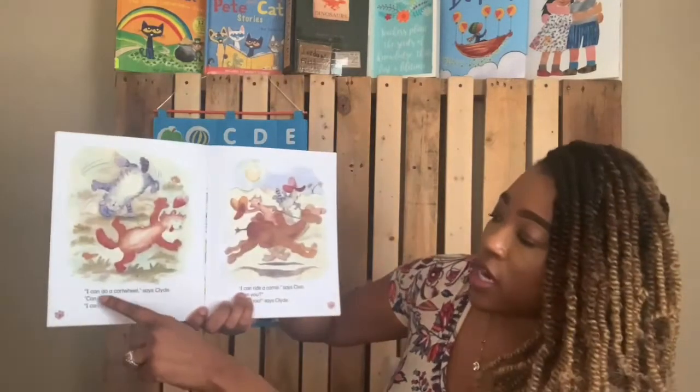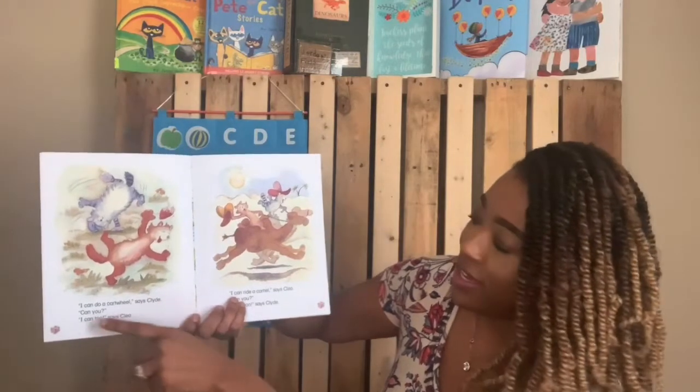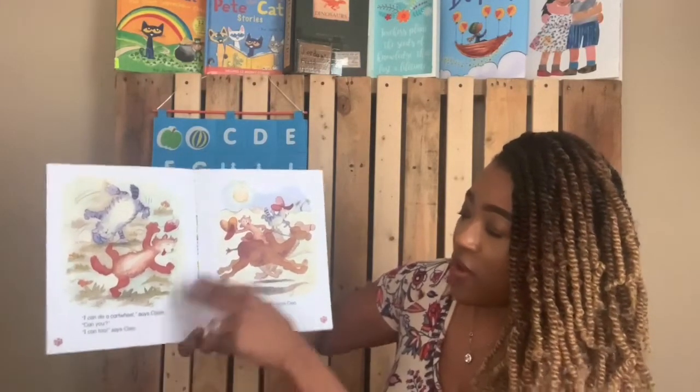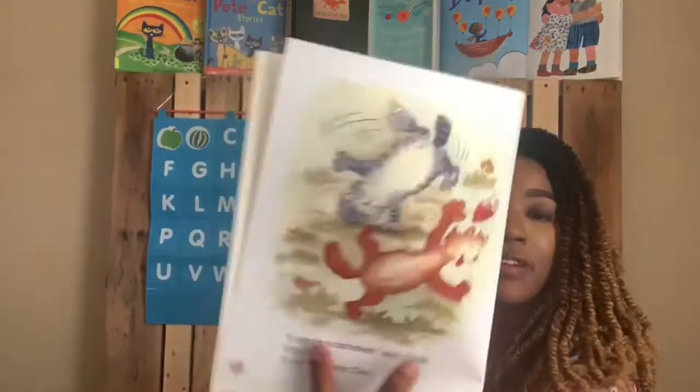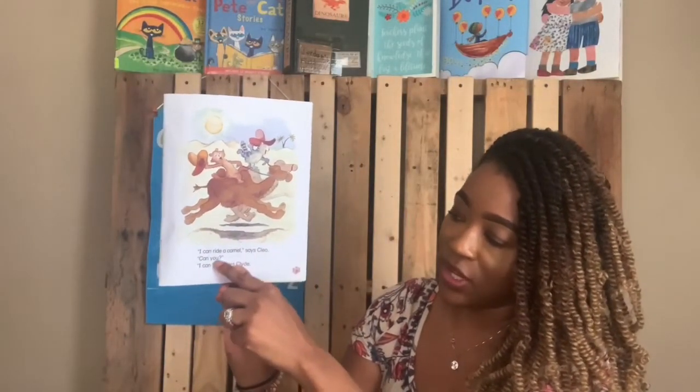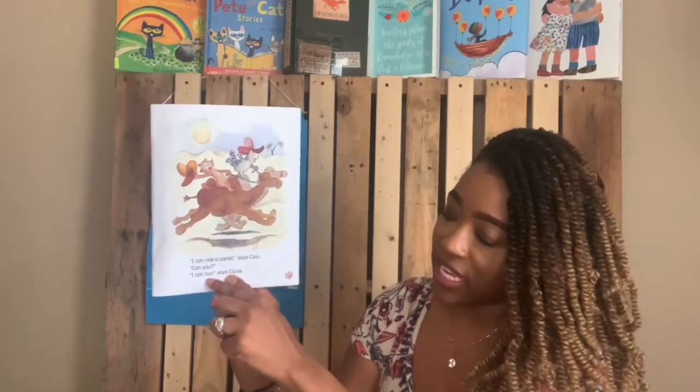I can do a cartwheel, says Clyde. Can you? I can too, says Cleo. I can ride a camel, says Cleo. Can you? I can too, says Clyde.